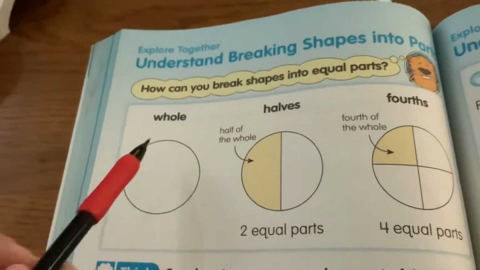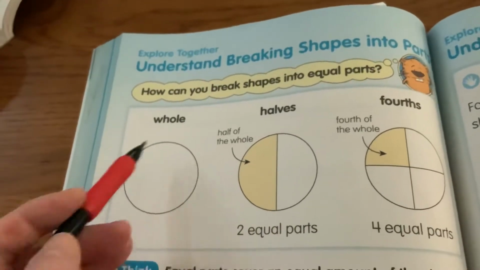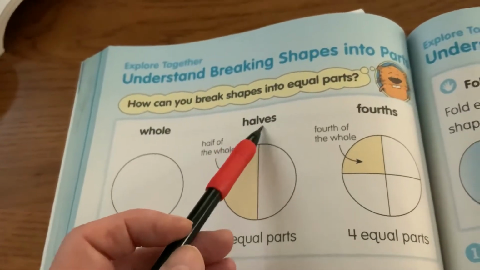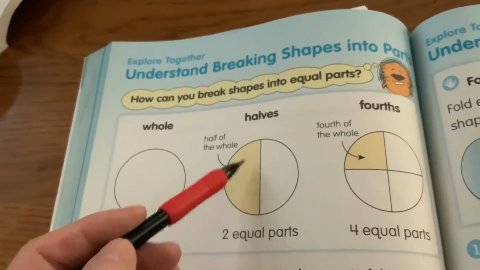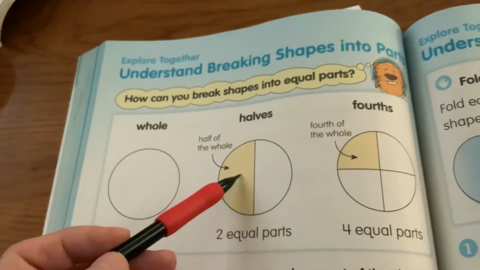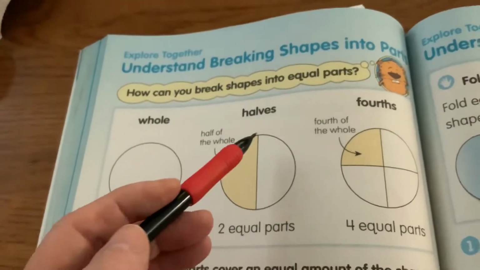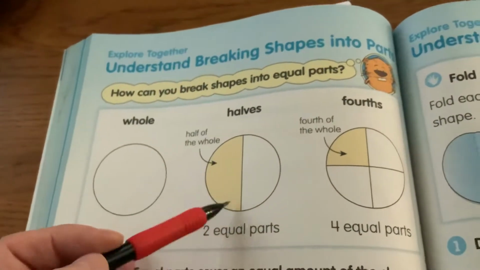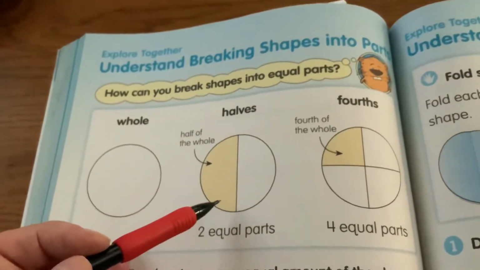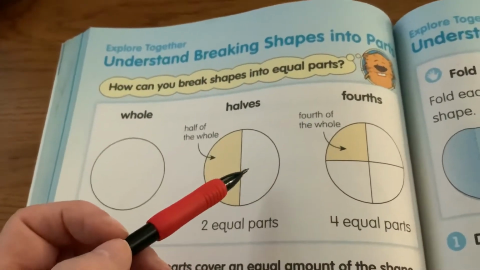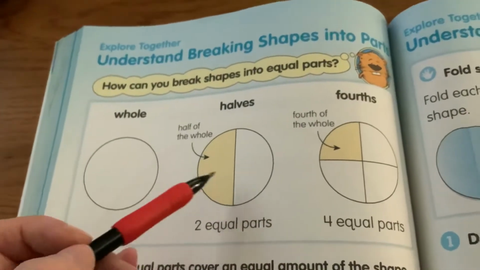Okay, before we break it up, we have the whole. This is an important word to remember. When you have it all together, that's the whole. If you want to break it into halves, this is half. The yellow part is half of the whole. And we have two equal parts, this one and this one. 1, 2 equal parts. Like we said yesterday, if this is a pie, this part is half of it, and maybe that's the part you're going to eat. And this is part for somebody else. Or maybe you already ate part of the pie. You ate that part, and this is what's left, half of the whole.